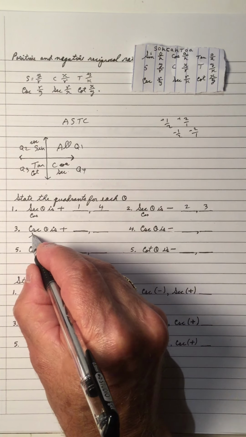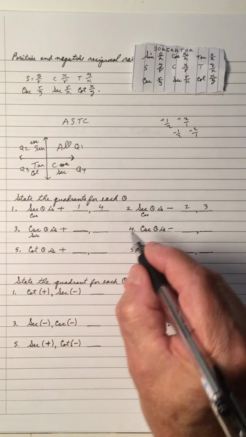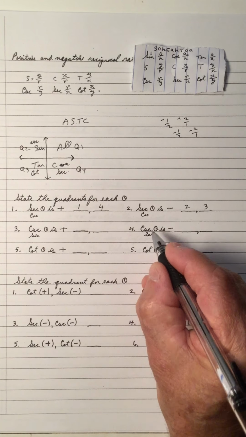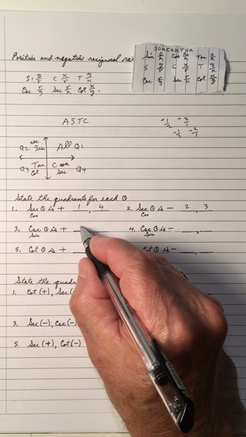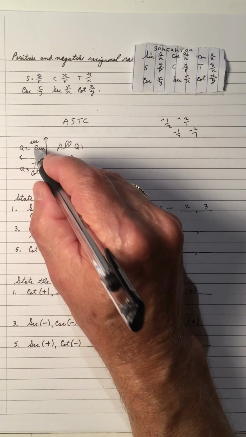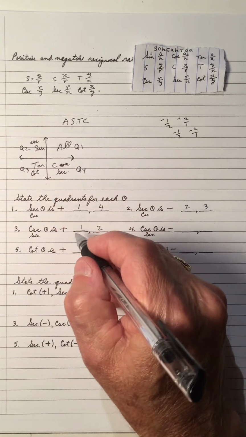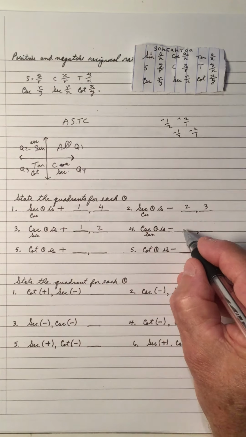Cosecant is the reciprocal of sine. So where's sine positive? Sine is positive in quadrant 1 and in quadrant 2. So if it's positive in 1 and 2, it must be negative in 3 and 4.